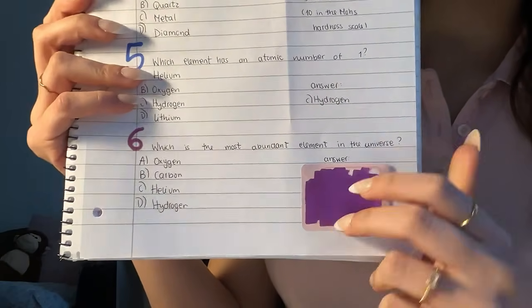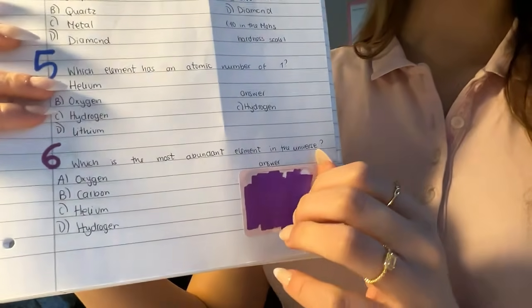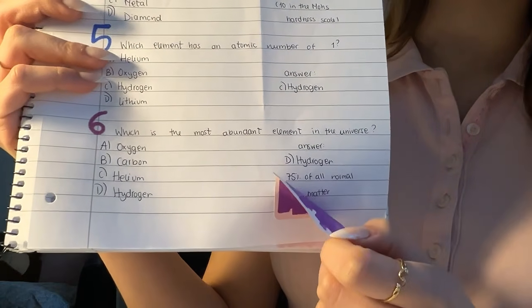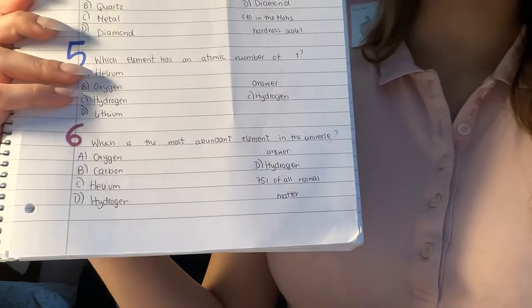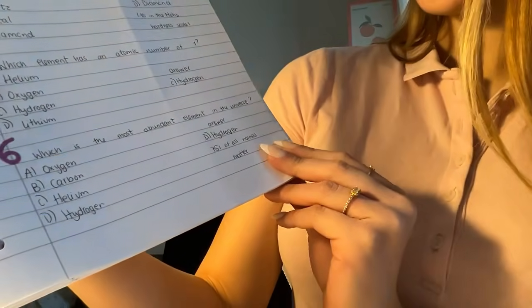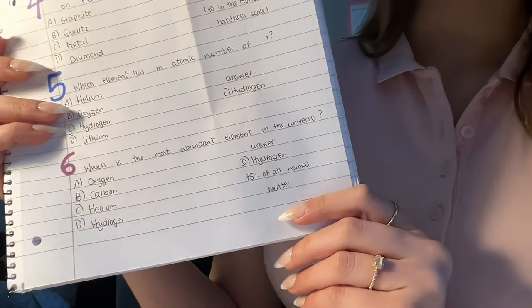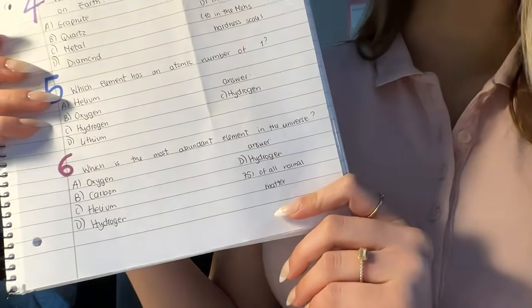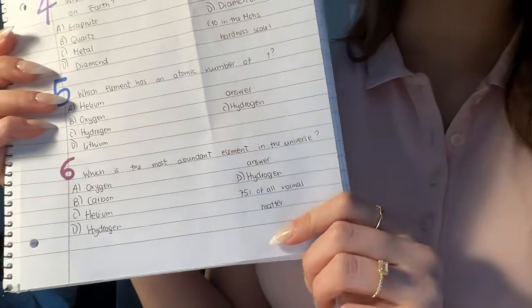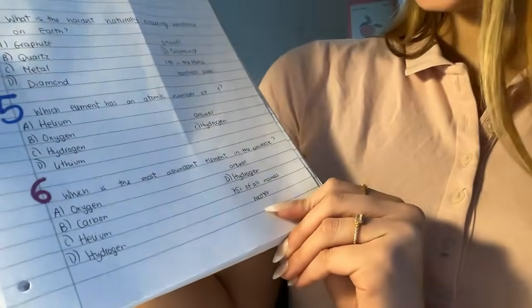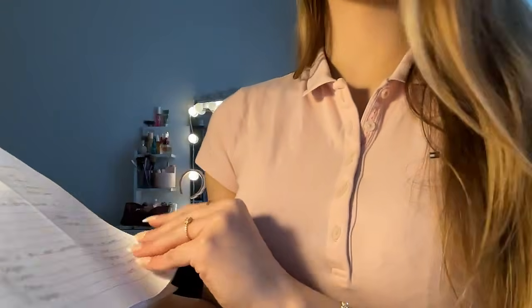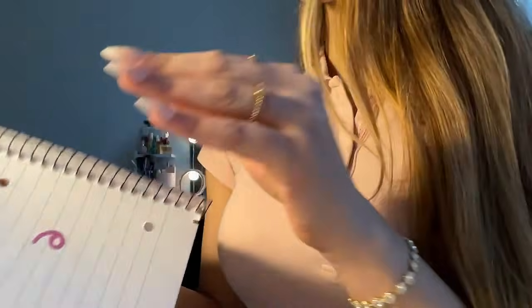Alright, let's check if your guess is correct. So the most abundant element in the universe is option D, hydrogen. It is estimated that about 75% of all normal matter is made out of hydrogen. Good job, did you get this one right? Alright, let's move on to the next set of questions. So, question 7.